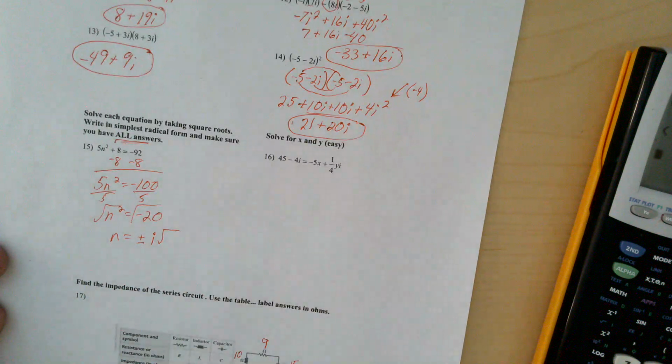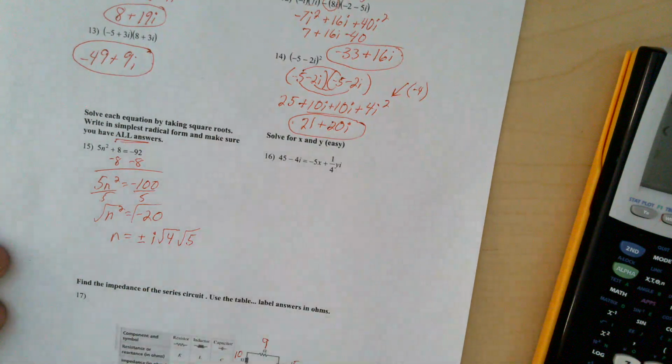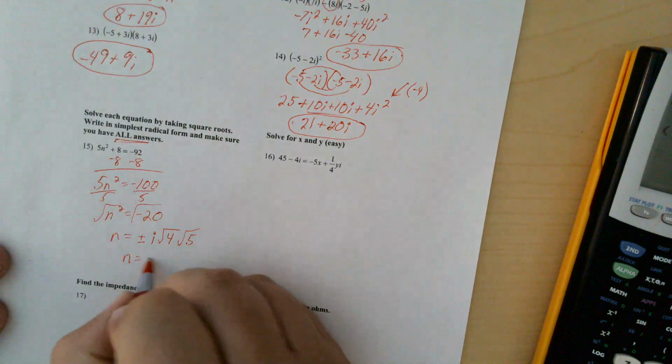And then I would want you to remove any perfect squares that are in your number. So in this case, 20 is not a big number. 4 fits into 20. 4 is a perfect square. It fits 5 times. So please make sure you realize I'm going to break it up as square root of 4, square root of 5.